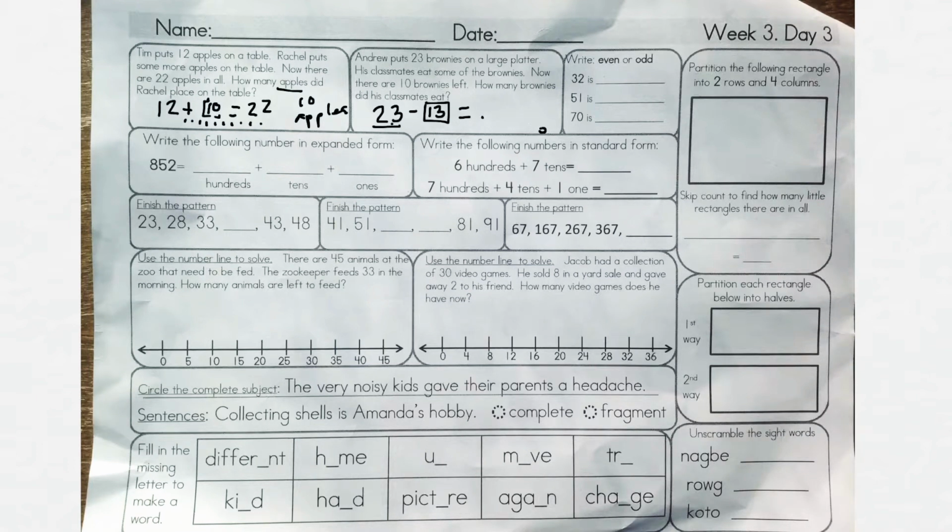Sorry for the technical error there. Okay, so your answer is 13. Over here it's 10. Your final answer of how many brownies did his classmates eat? 13 brownies.